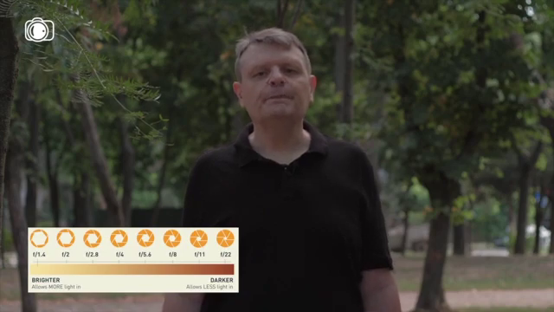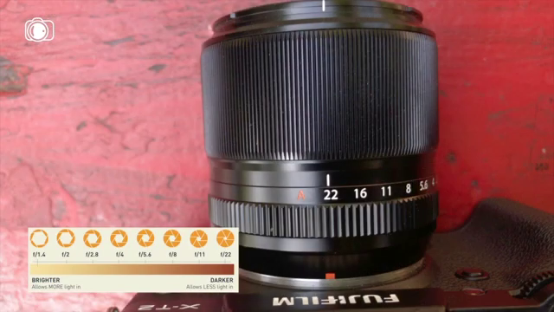It's important to remember that in photographic terms, the smaller the f-stop number, the bigger the aperture is. When the aperture is smallest, it's called minimum aperture, and this lets in the least amount of light. On most lenses, this is around f16 to f22.